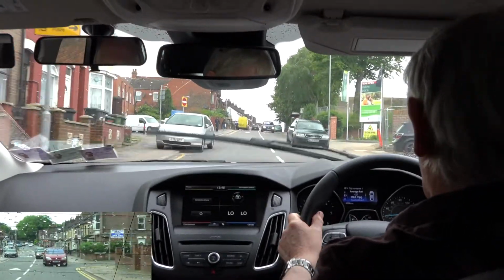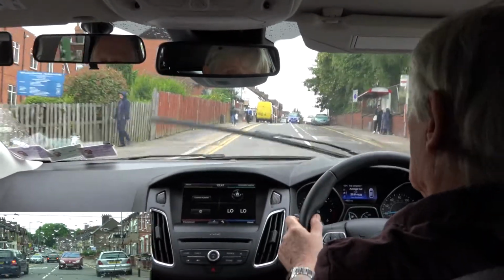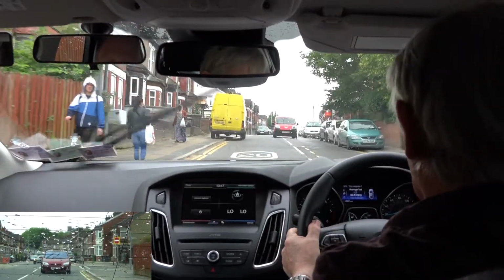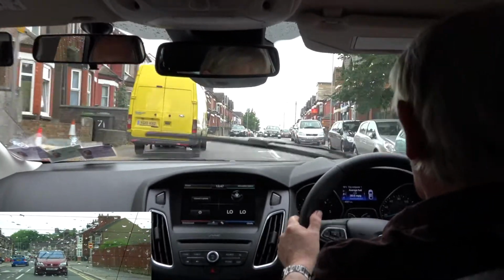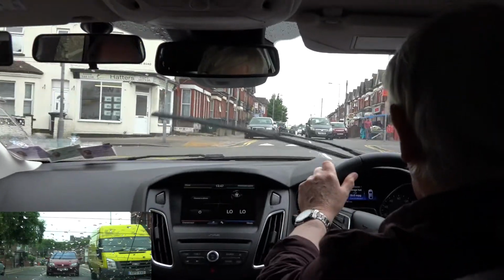So would you indicate to go around this parked vehicle, Tony? Yeah. So we don't need to, Tony? Do you know why we don't need to indicate to go around this parked vehicle? There shouldn't be anything in there. That's right.